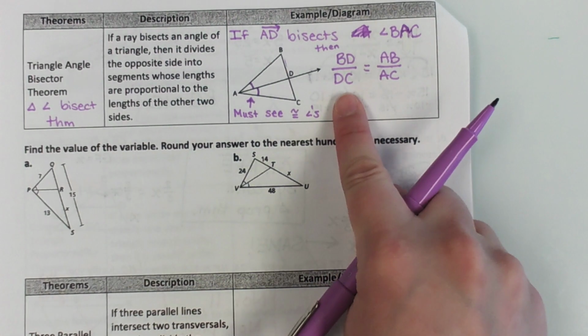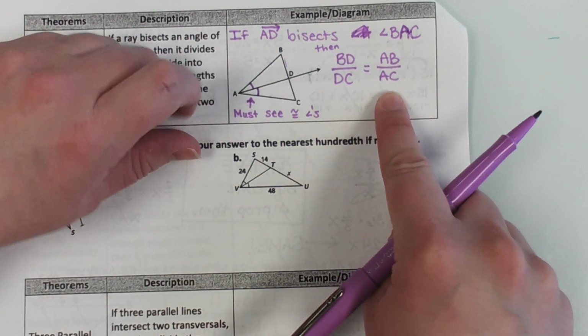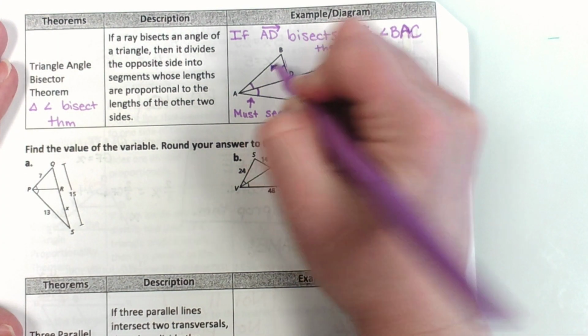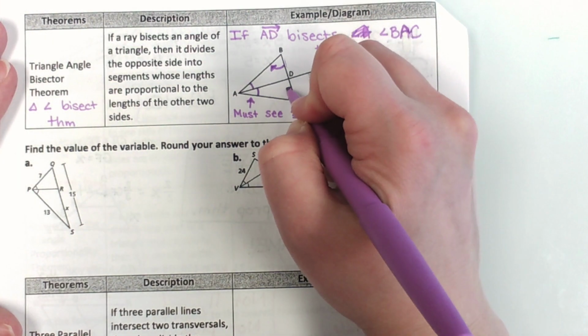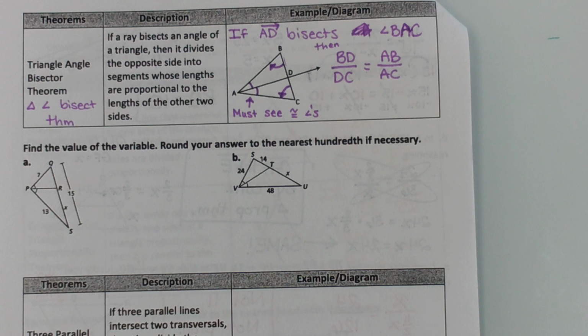The first fraction is made up of these two segments. The second fraction is the side lengths, keeping in mind that BD being on top meant the side next to it was on top. DC on bottom, the side next to it went on bottom. You have that relationship of where they're located in the proportion and in the triangle.